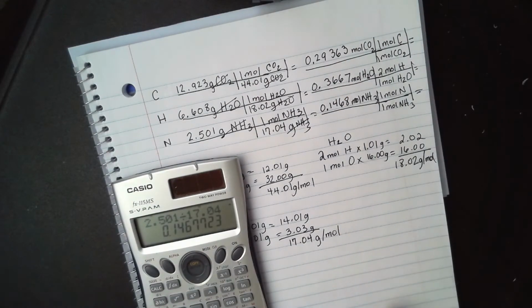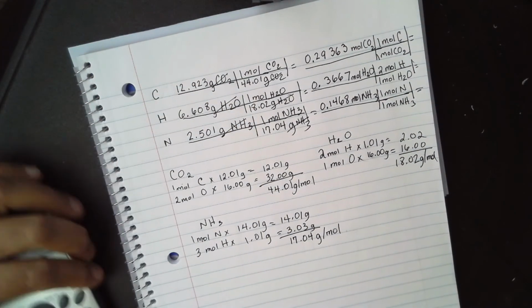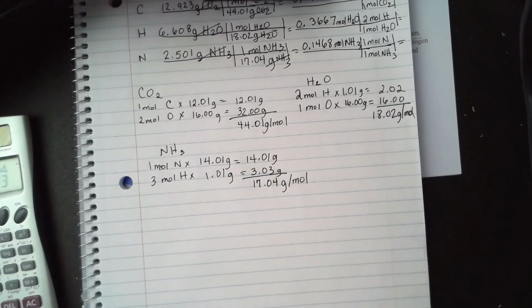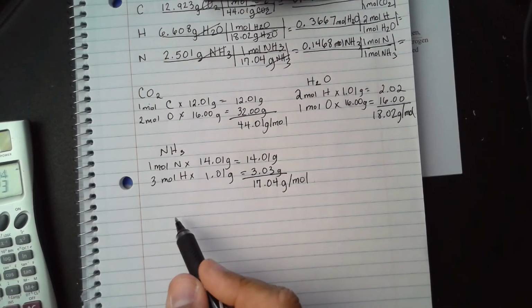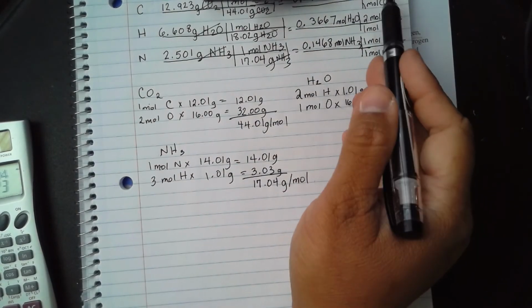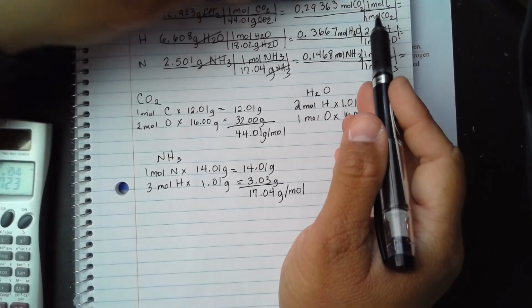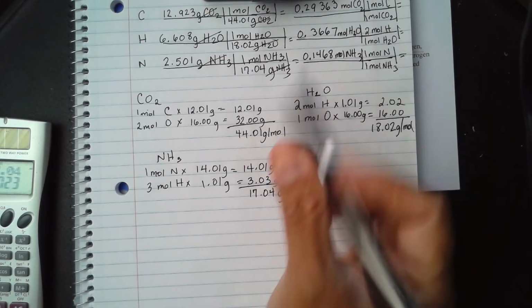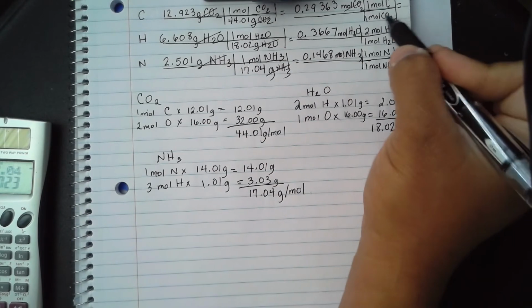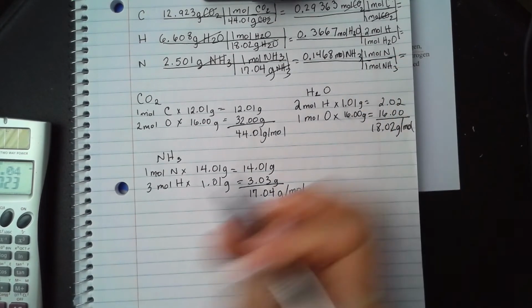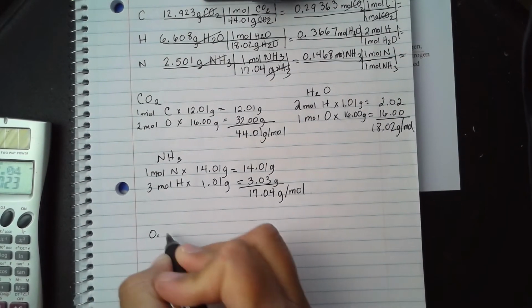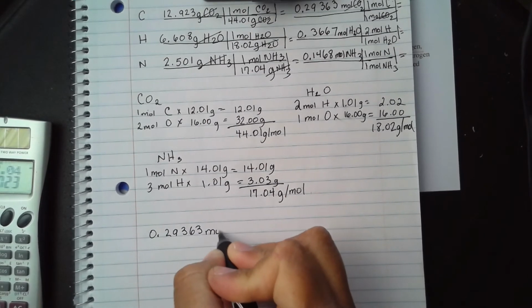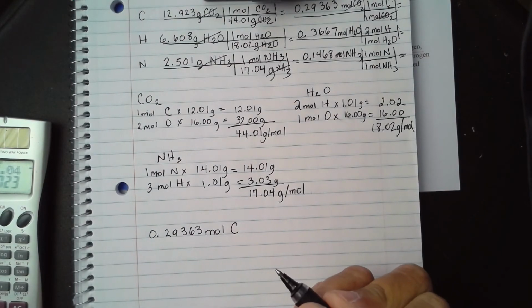So I'm going to go ahead, for purposes of space, and start writing right over here. As I said, right above here, because it's a 1-to-1 ratio, that number is not going to change. So once I cancel this, that's going to give me moles of carbon. So I can say that I have 0.29363 moles of carbon in this compound so far.